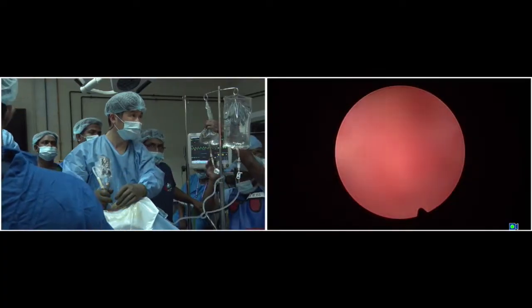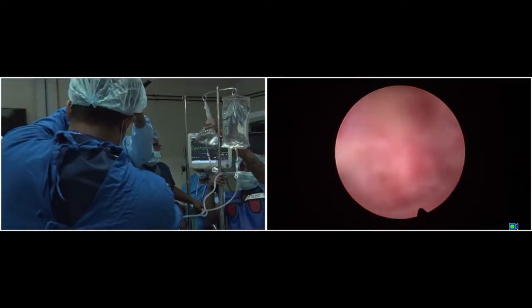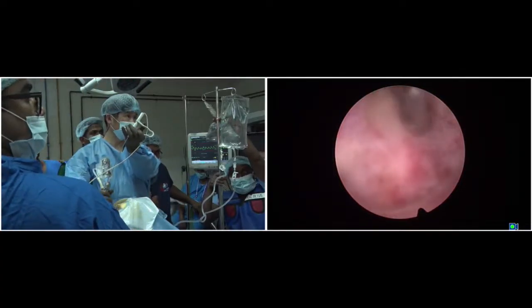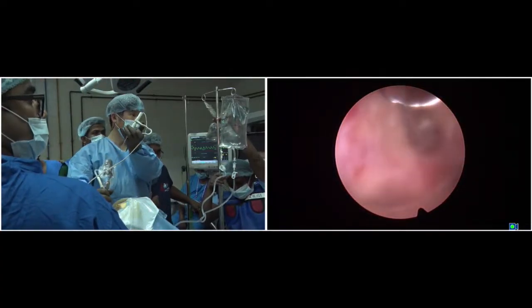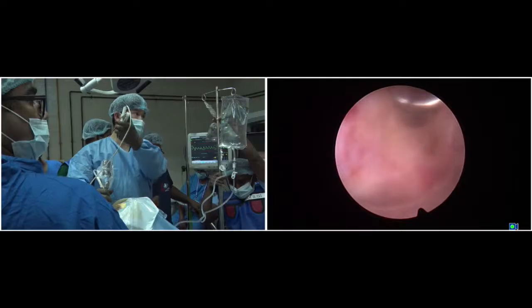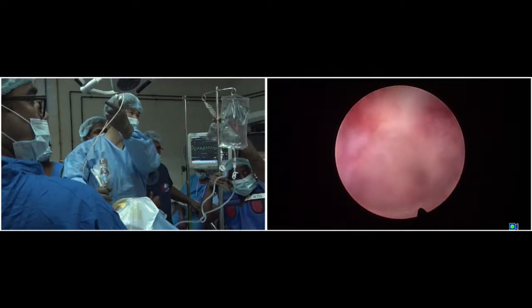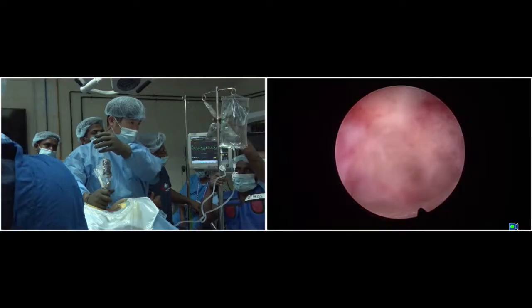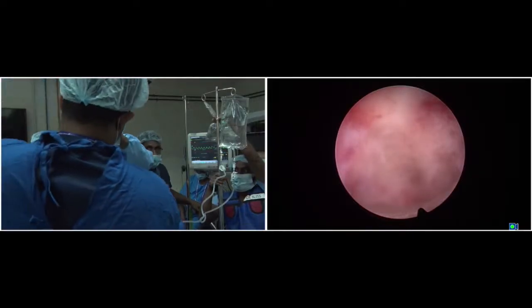RF. Okay, here, pedicle. Okay, I see. Drill. Yeah.